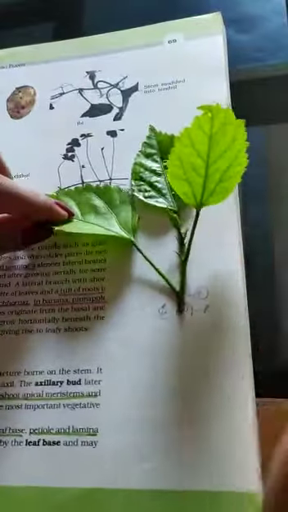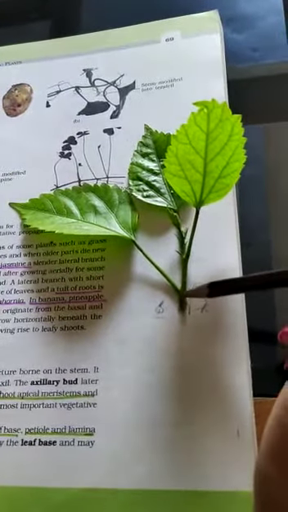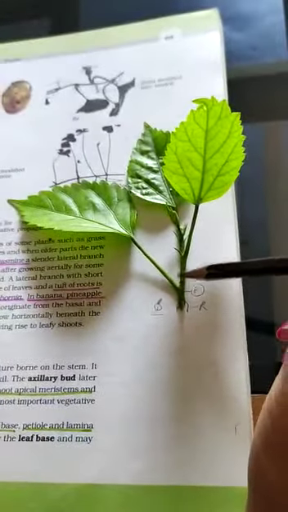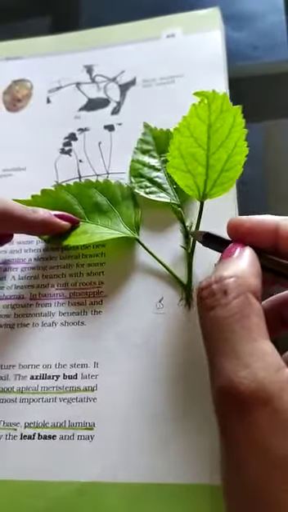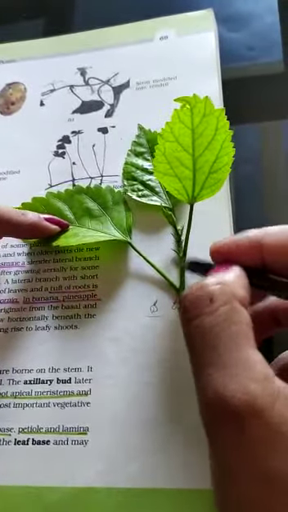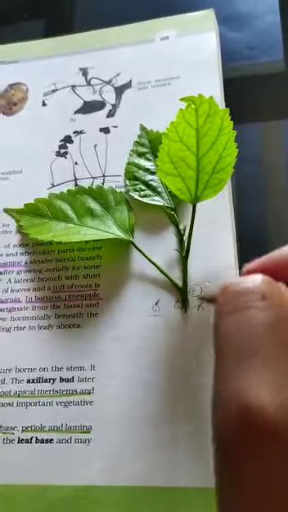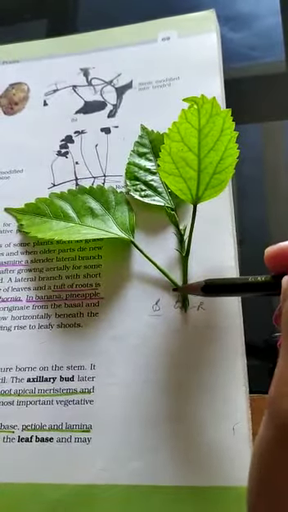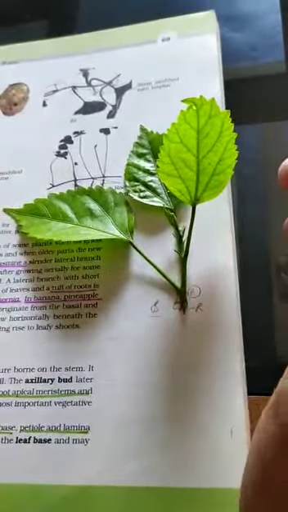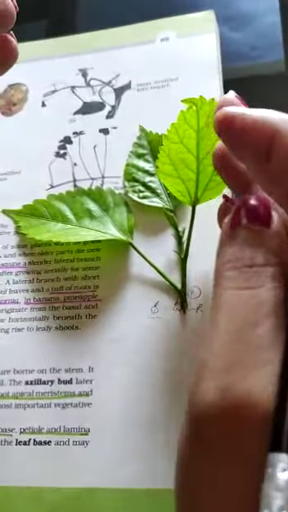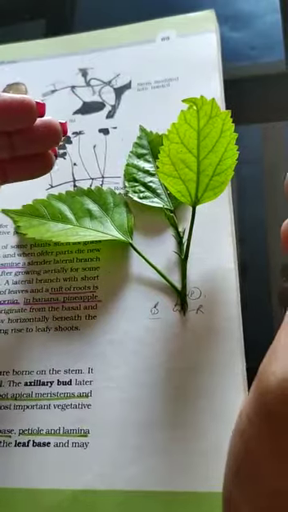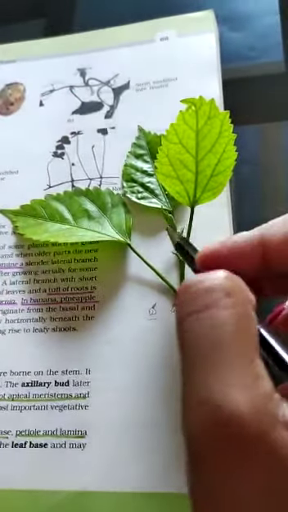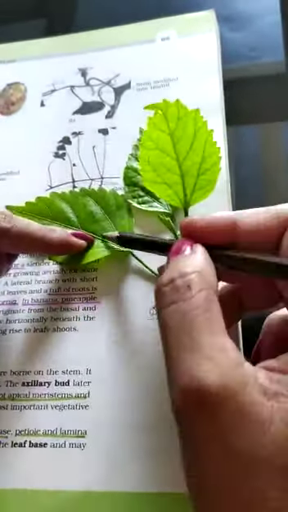And leaves originate from the shoot apical meristem. From the shoot apical meristem leaves arise and are arranged in a different manner, and these manners you will learn in phyllotaxy, and later on we will discuss it, but here you will just see the structure.